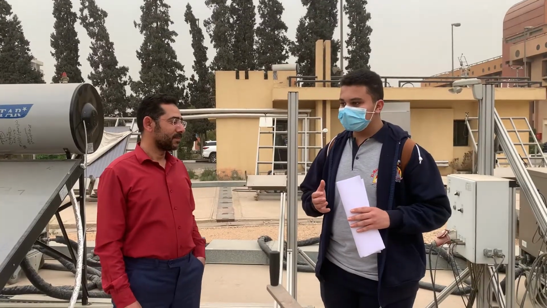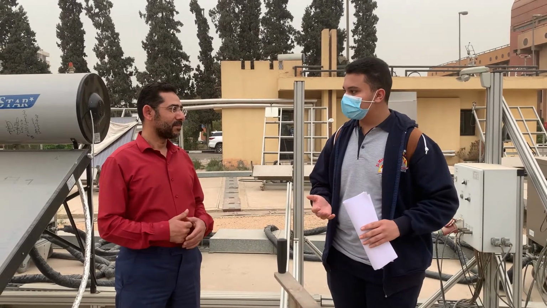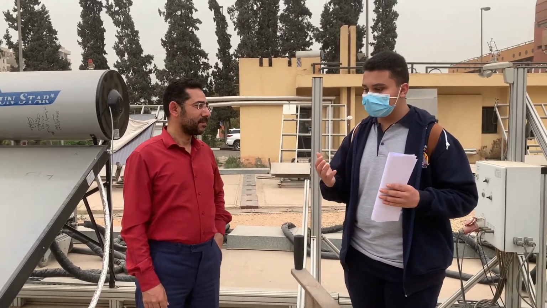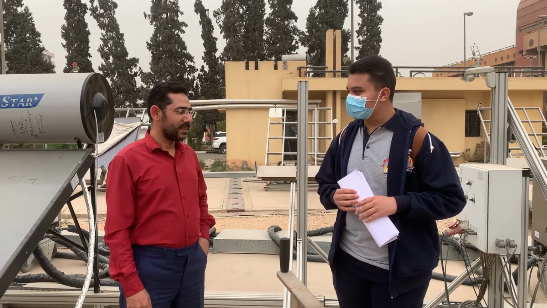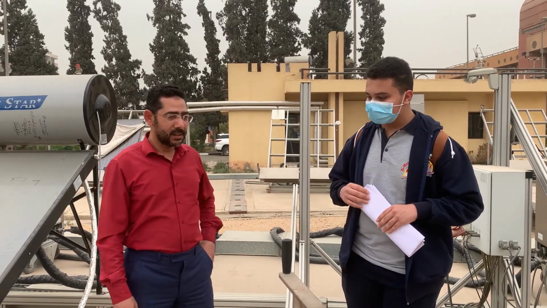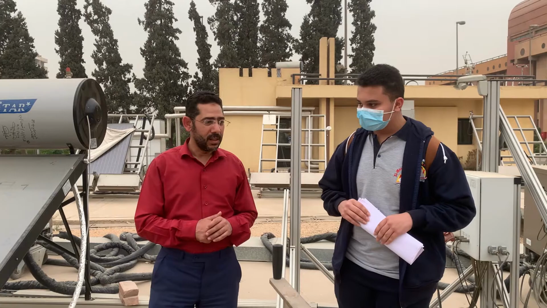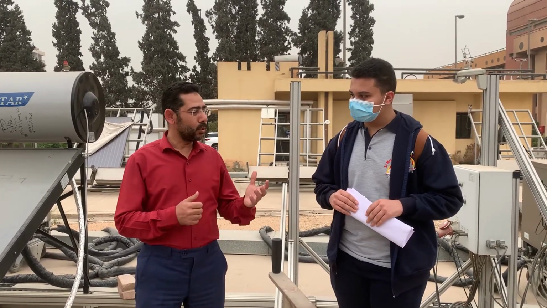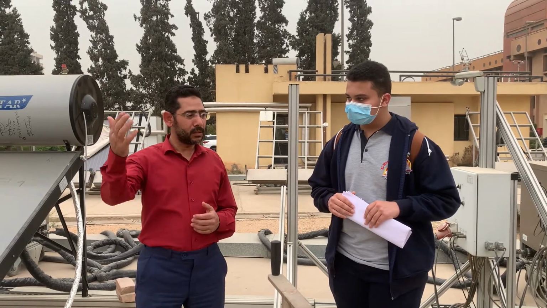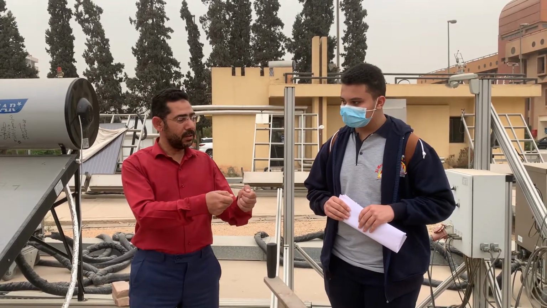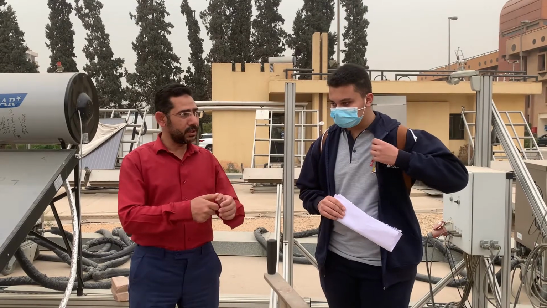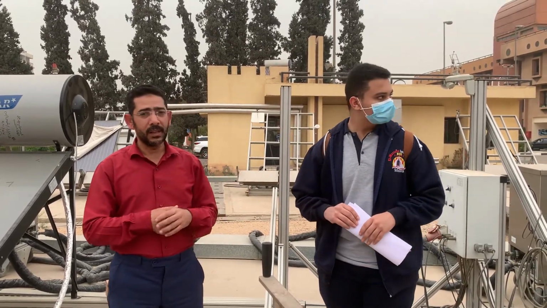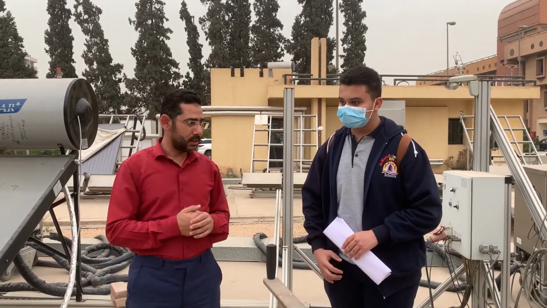Thank you. So, what is your advice for the younger generation who wants to study this subject of engineering? It's a very good question. This kind of engineering is very simple. It's touchable. You can see the hot water suddenly with the solar radiation. You can measure the voltage for the photovoltaic cells by the solar radiation.